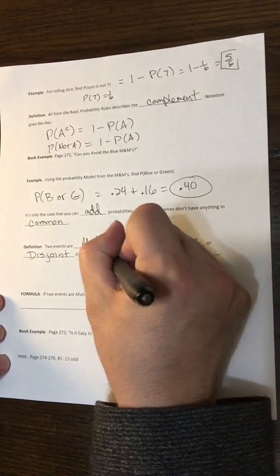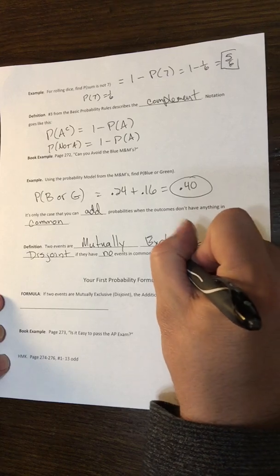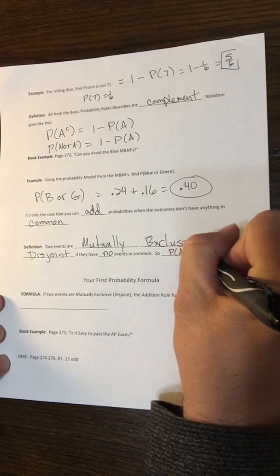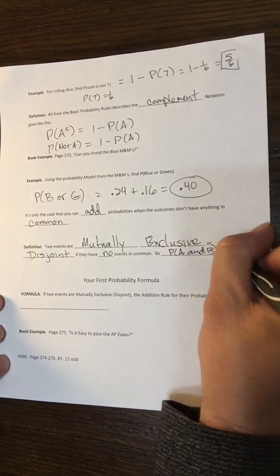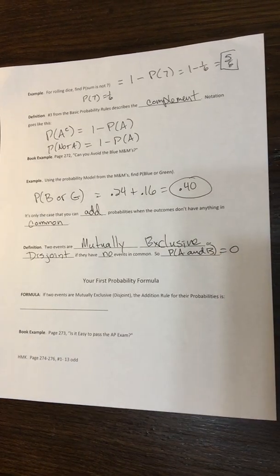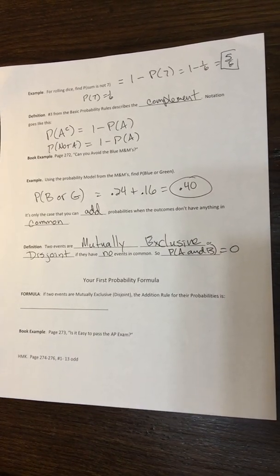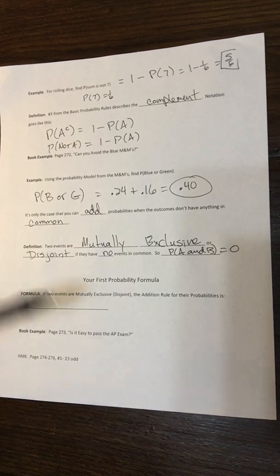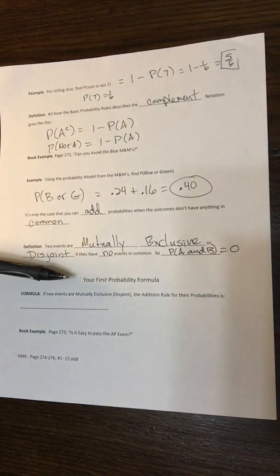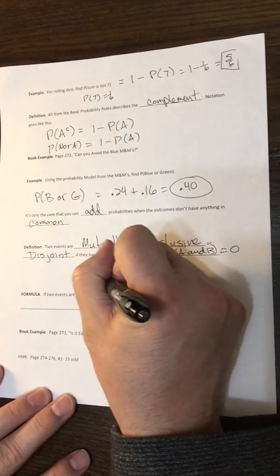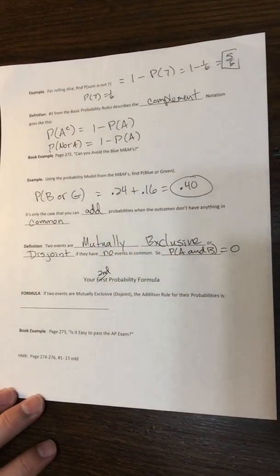It means they have no events in common, so the probability of A and B happening, the probability they both happen at the same time, is definitely 0. Okay? So I'm saying this is your first probability formula, but that's kind of a lie, isn't it? This is really your second probability. In fact, let's fix the lie before we get called out.